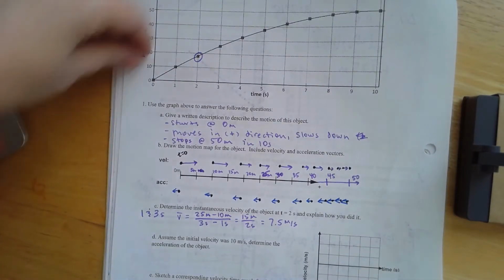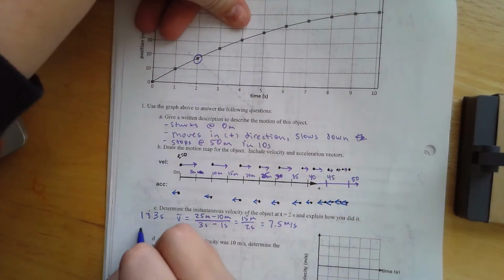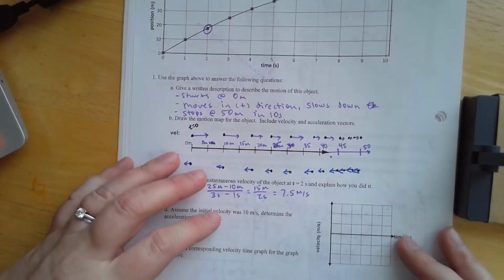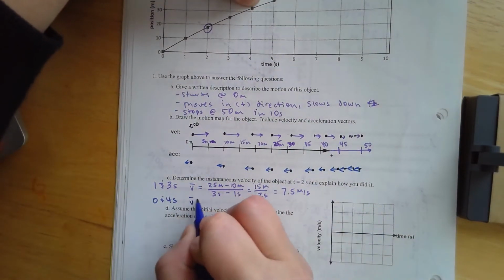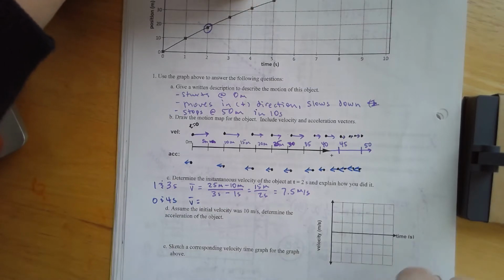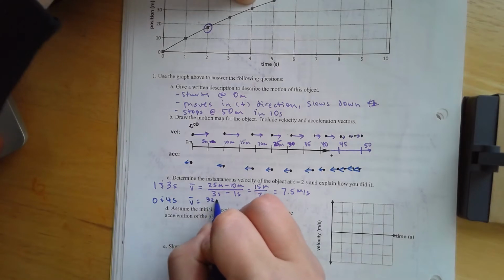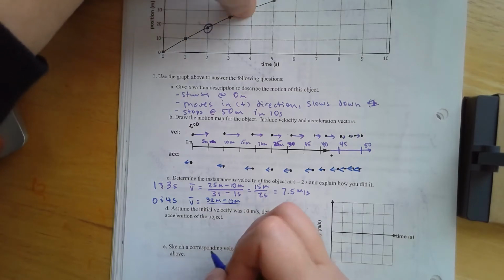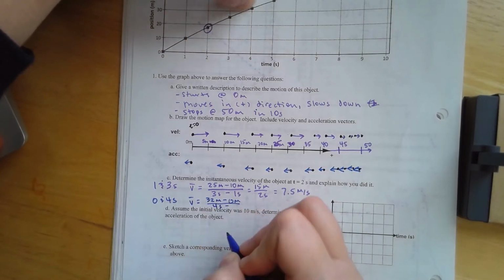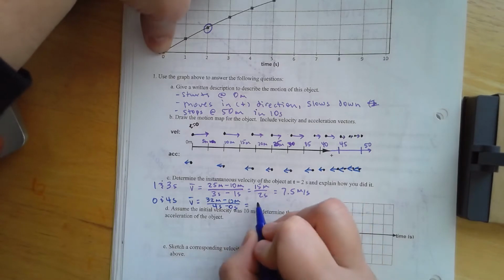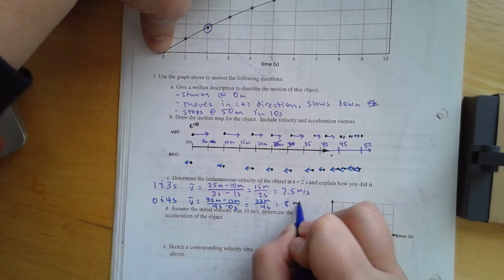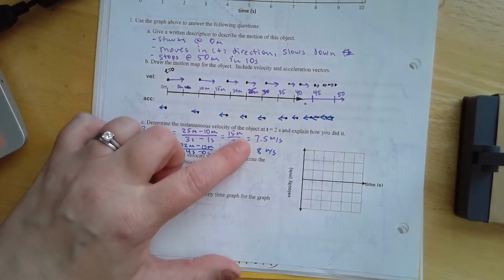You could also use the data points at 0 and 4 for that. So if you use 0 and 4 seconds, and either one works, and you don't have to do both, for average velocity, we need to estimate where we are here. I think I'm going to put us at 32. So 32 meters minus 0 meters divided by 4 seconds minus 0 seconds. So it's going to give us 32 meters over 4 seconds, which is 8 meters per second. So these are in the same ballpark.